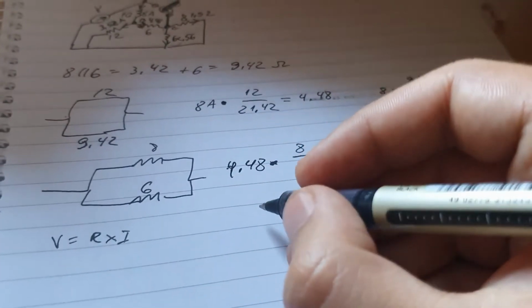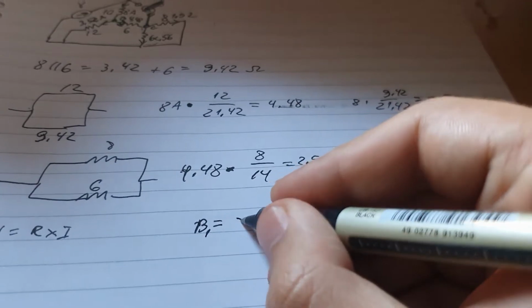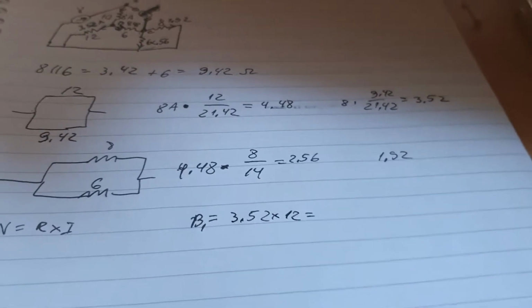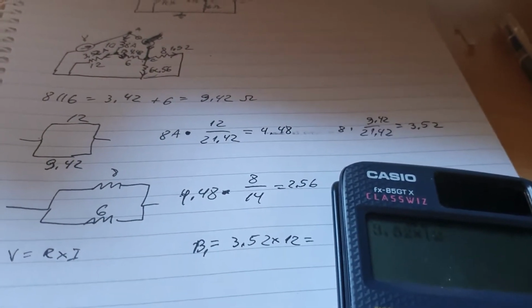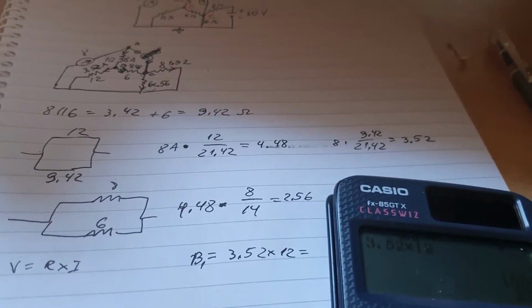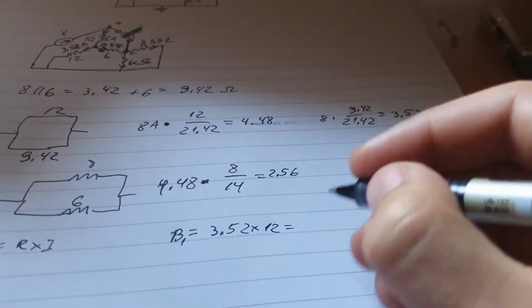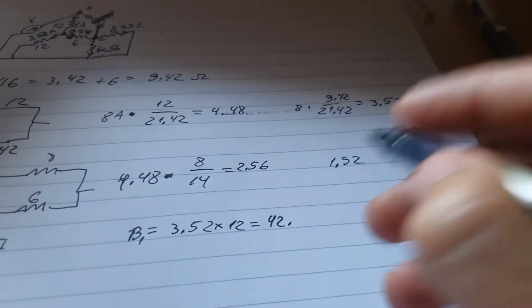So V1 is equal to 3.52 times 12, which will be equal to 42.24. Sorry, my noise is distracting. 42.24, I think it was.